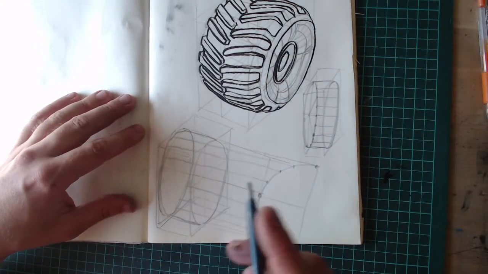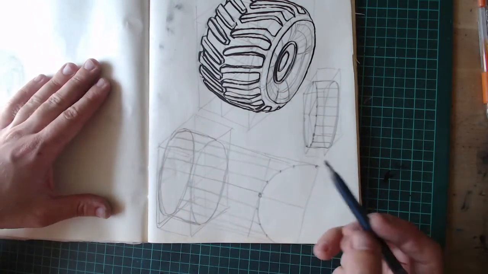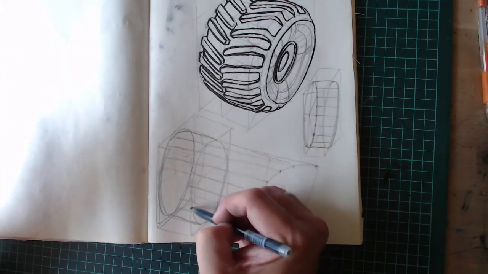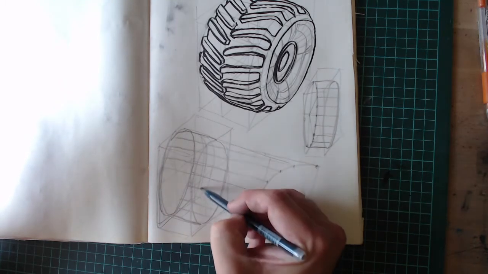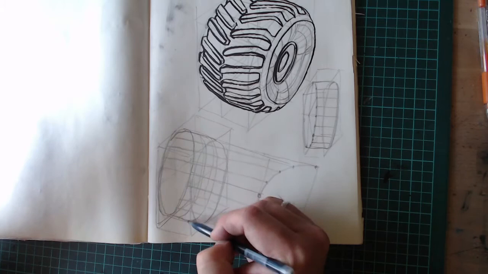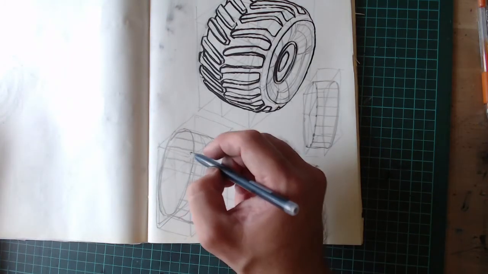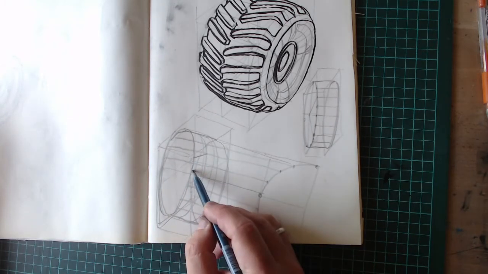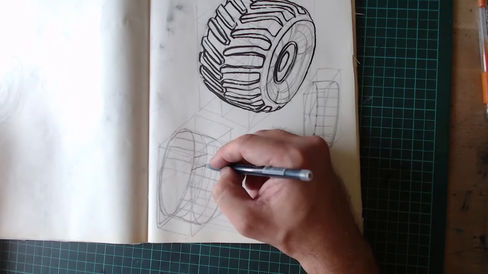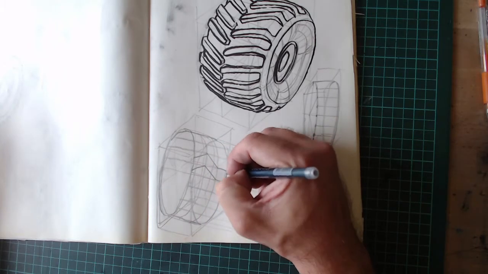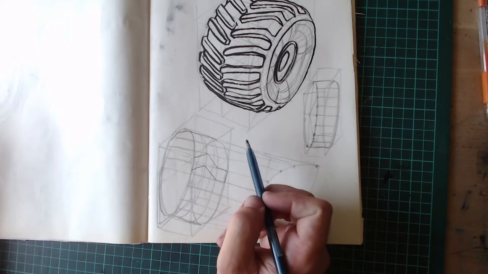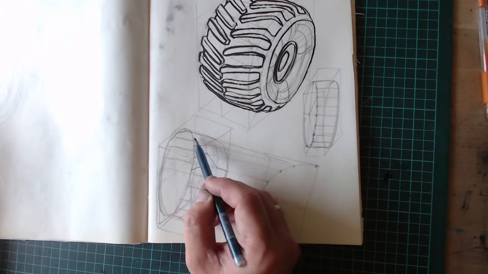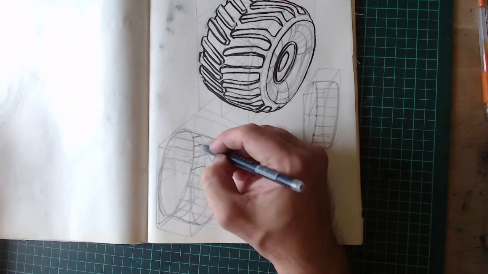This will be, and here go like this. Here like this. Again from the middle move up, from the middle move up here.